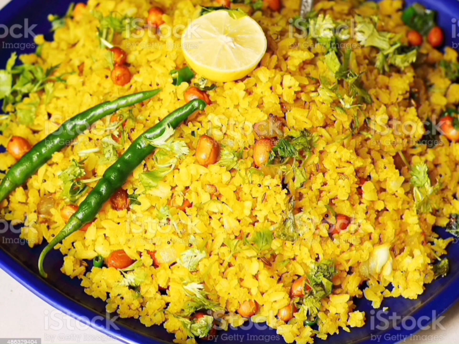Now all of you have eaten poha. What do you do if you find chilies in it? You carefully take them out, right?